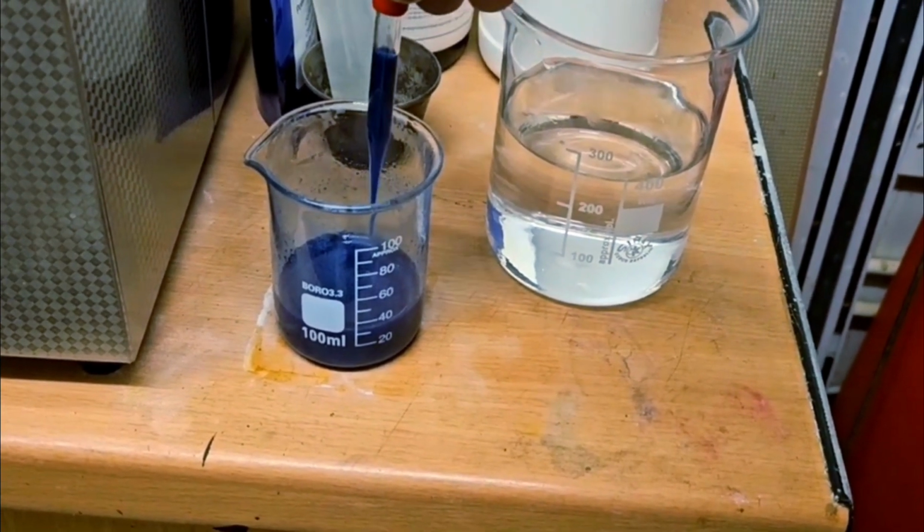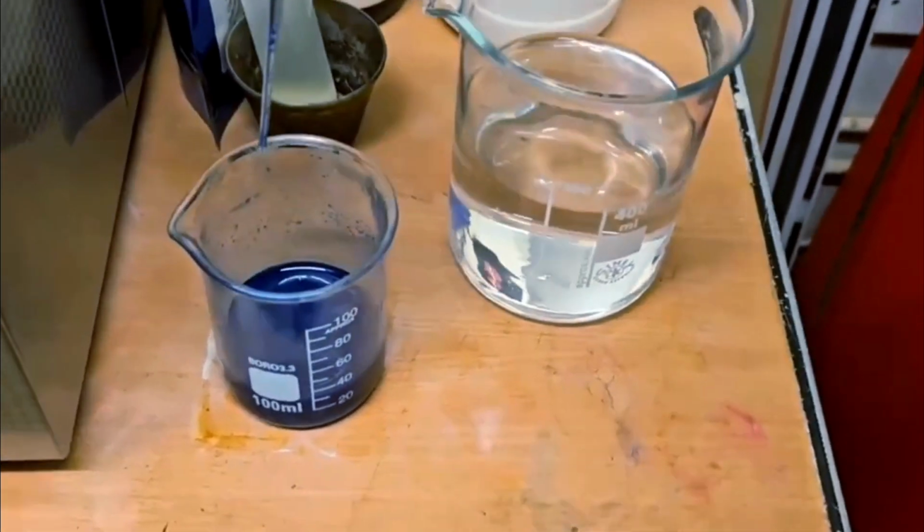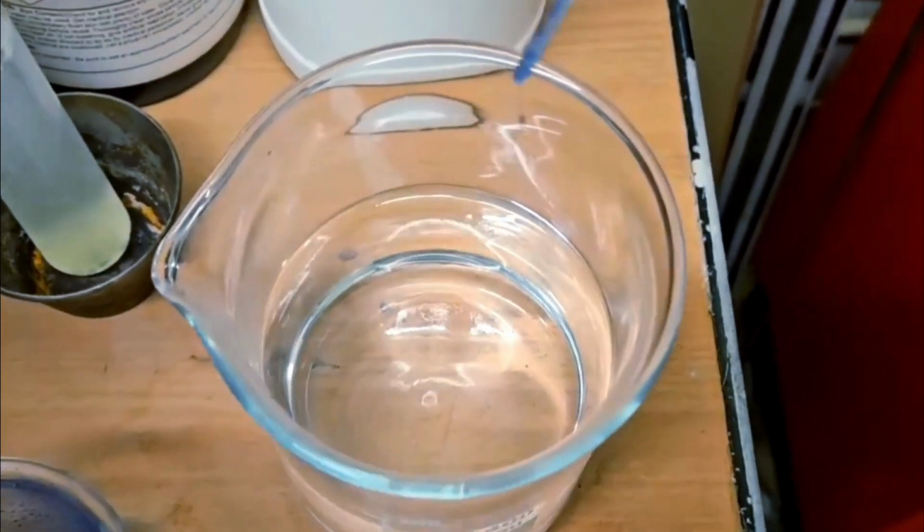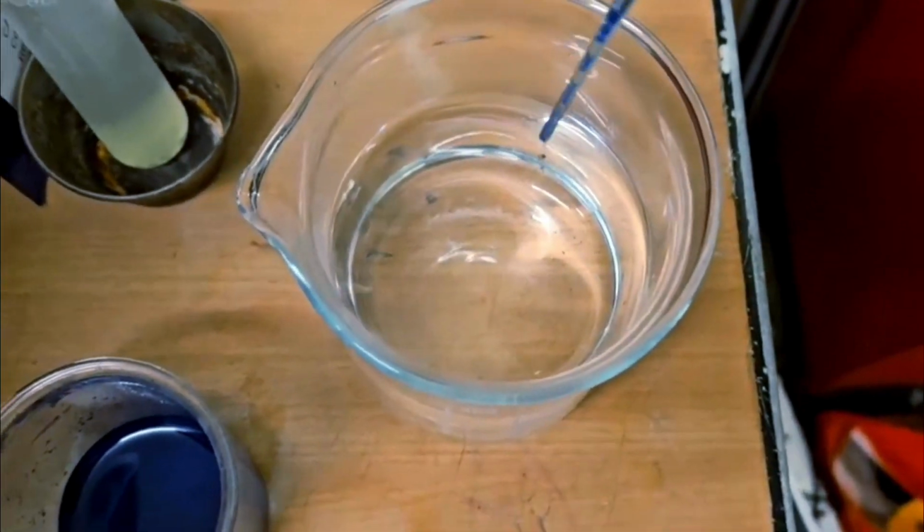In the dilute hydrochloric acid, the complex breaks down, releasing free copper-2 ions.